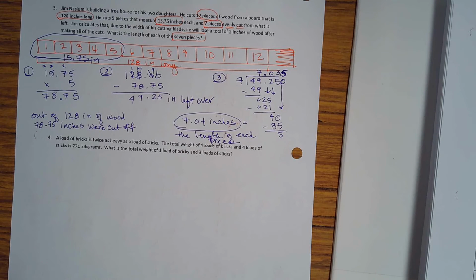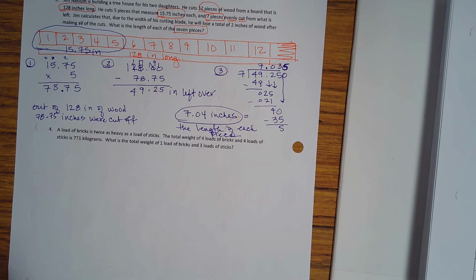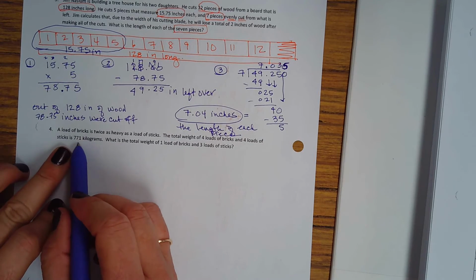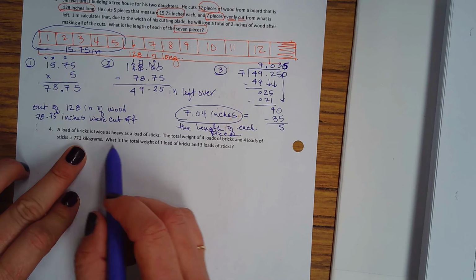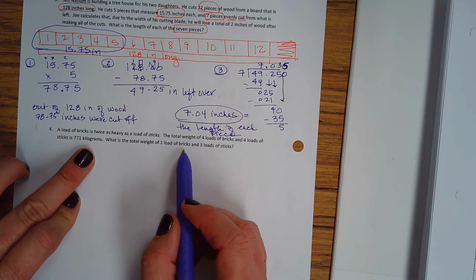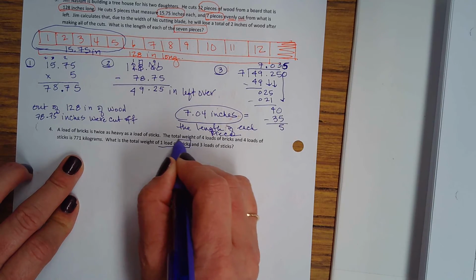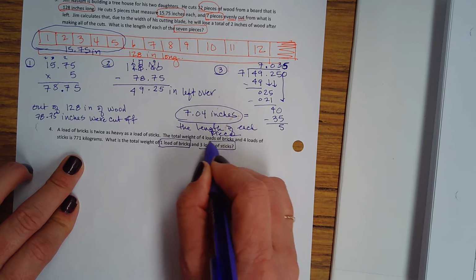All right. A load of bricks is twice as heavy as a load of sticks. The total weight of 4 loads of bricks and 4 loads of sticks is 771 kilograms. What is the total weight of 1 load of bricks and 3 loads of sticks? So 1 load of bricks, 1 load of sticks.